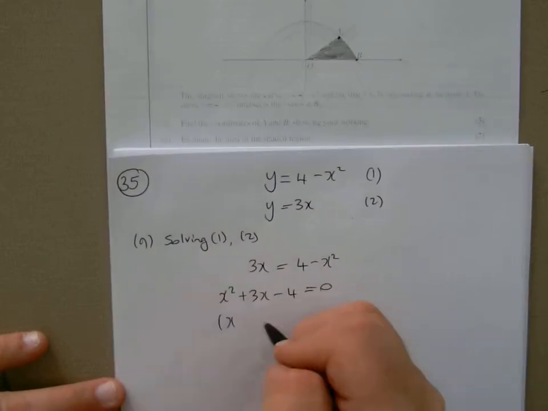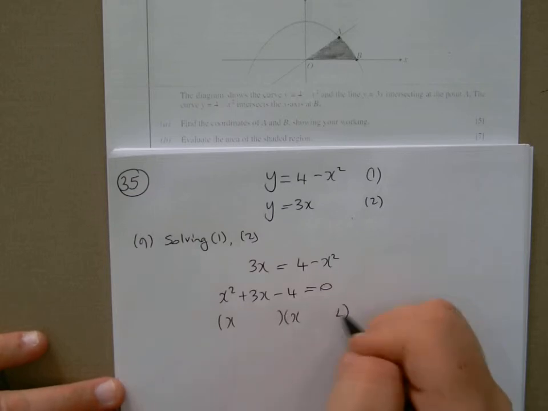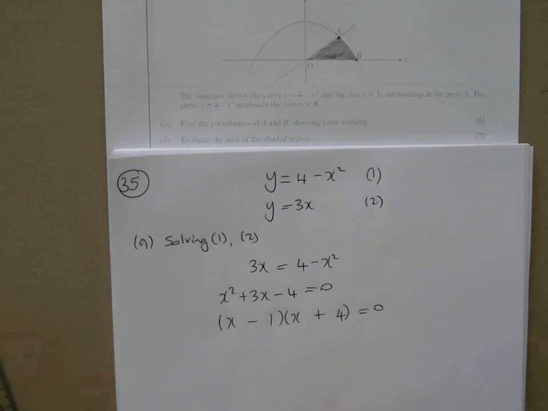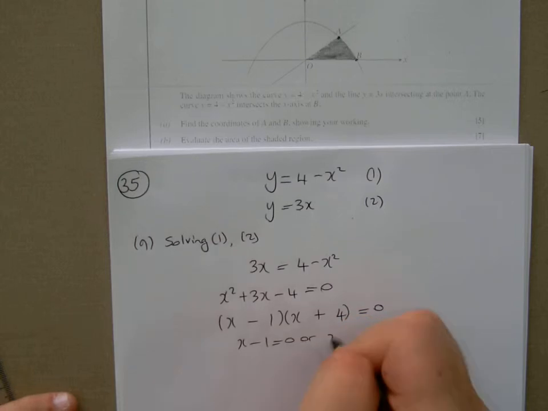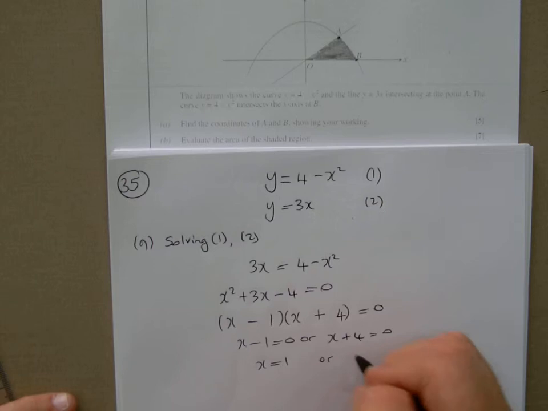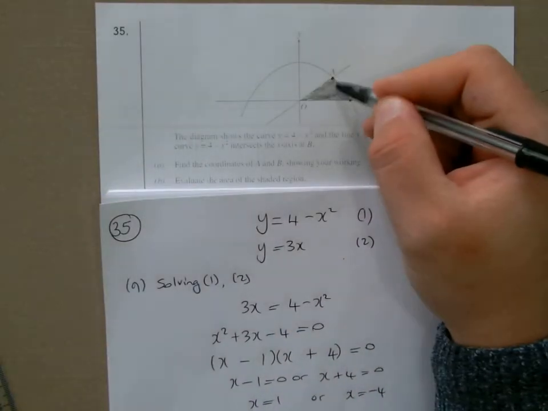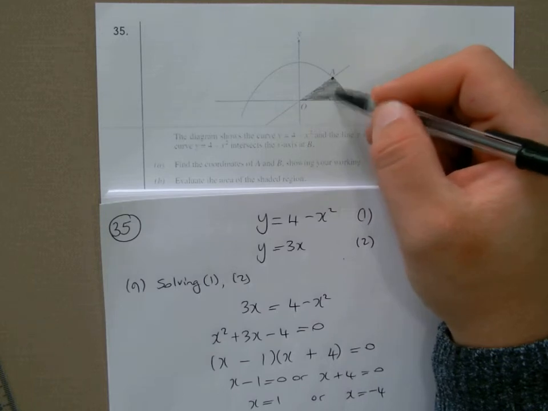Two brackets then to work out our x values. So 4 and 1, isn't it? And it'll be positive 4 minus 1. And then we could say, look, x minus 1 is 0, or x plus 4 is 0. So x will equal 1, or x will equal minus 4. Now we've got two answers out, but we've got to think about which one we're going to take. If you think about it here, x is positive there, isn't it? So it's the positive value we'll take.